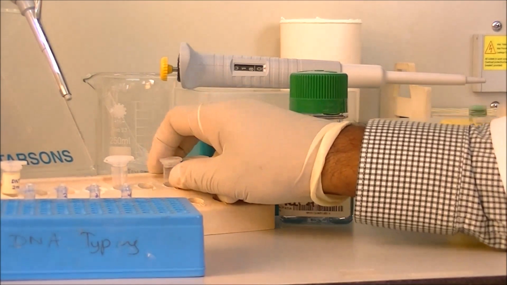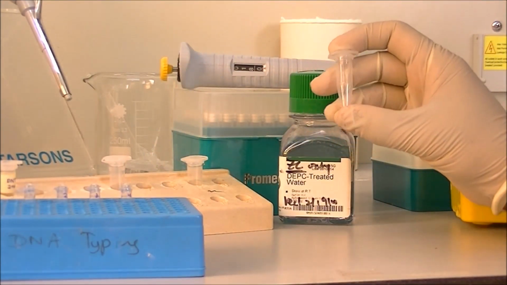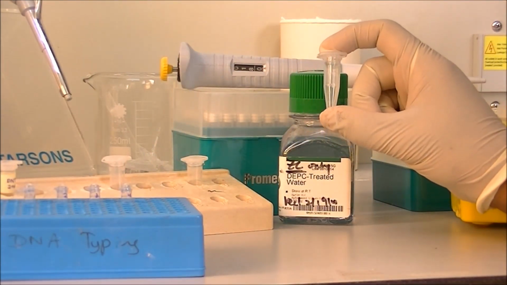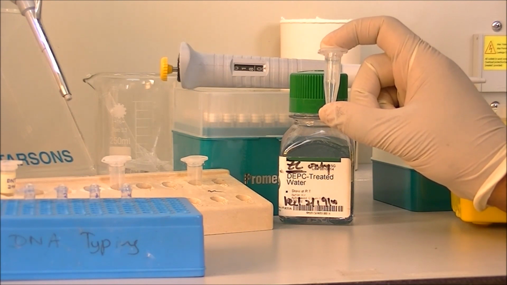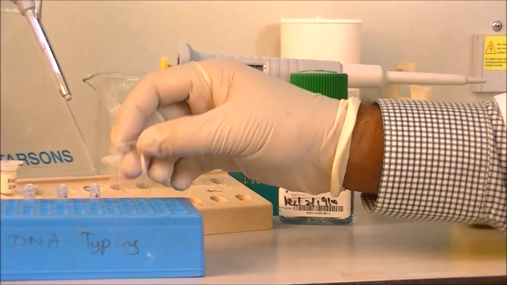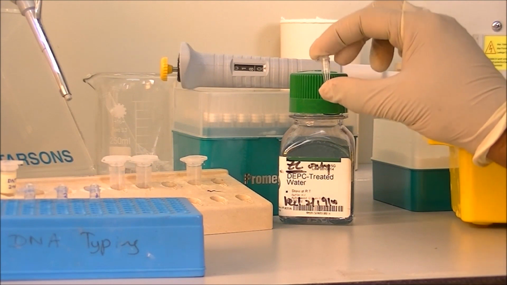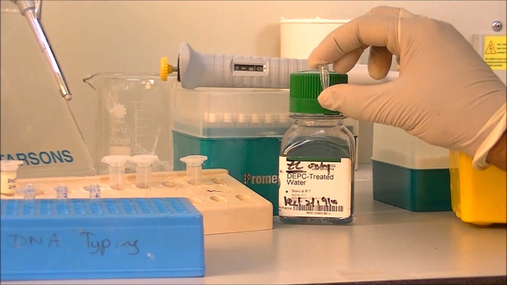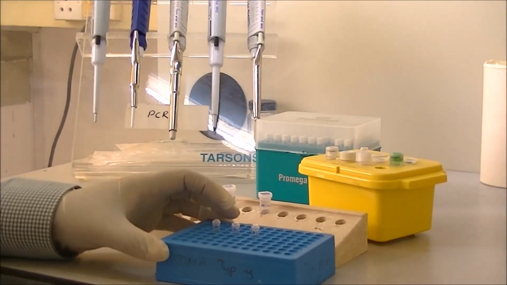To set up the PCR, we are using two types of tubes. The first one is known as the microcentrifuge tube, which has a total volume of 1.5 milliliters. The second tube is the PCR tube, where the reaction is taking place. The total volume of this tube is 200 microliters.